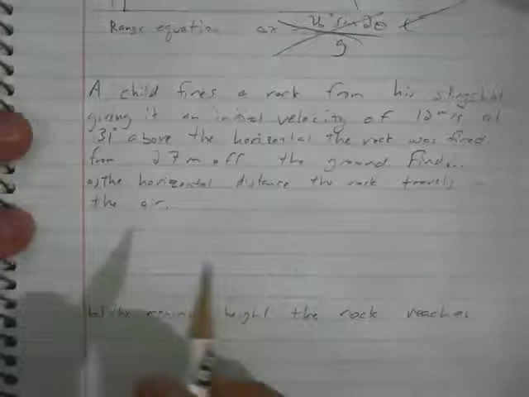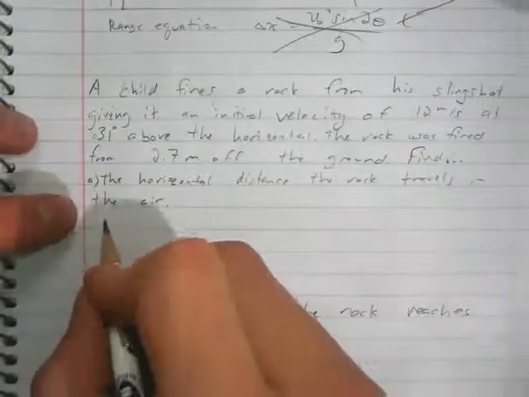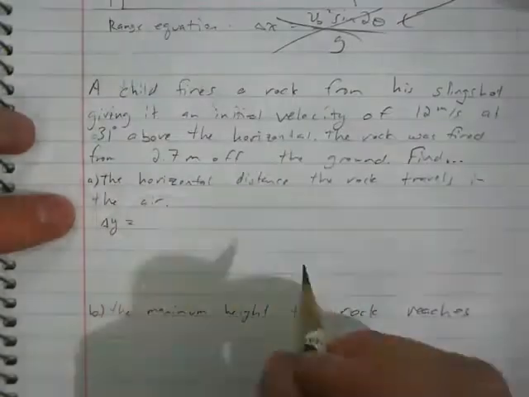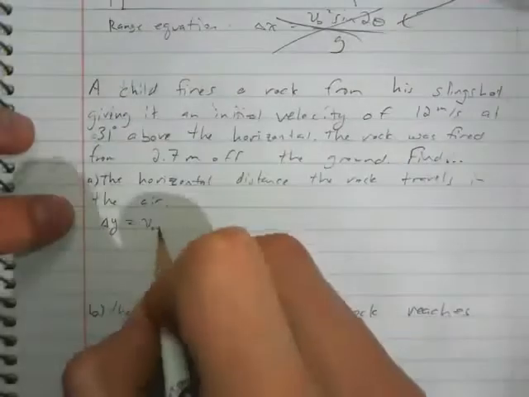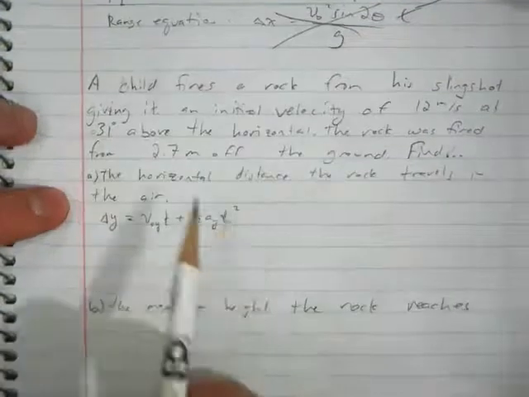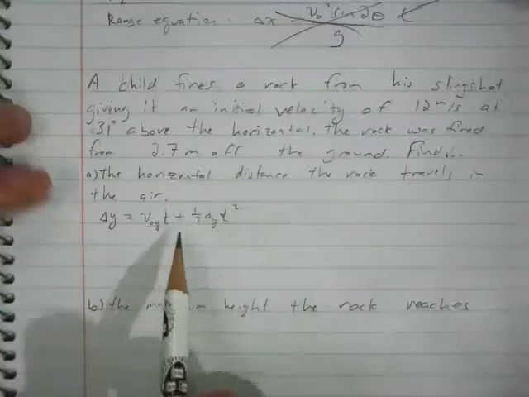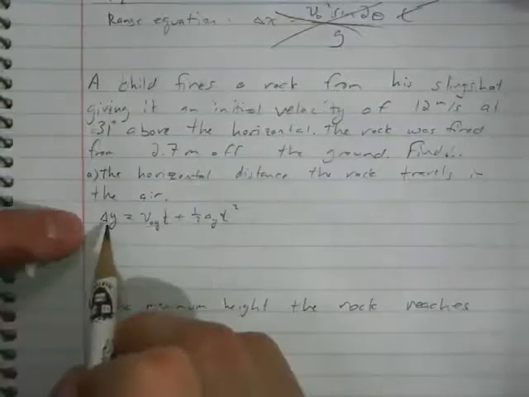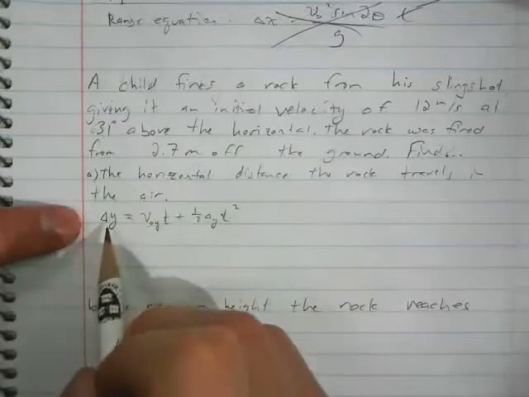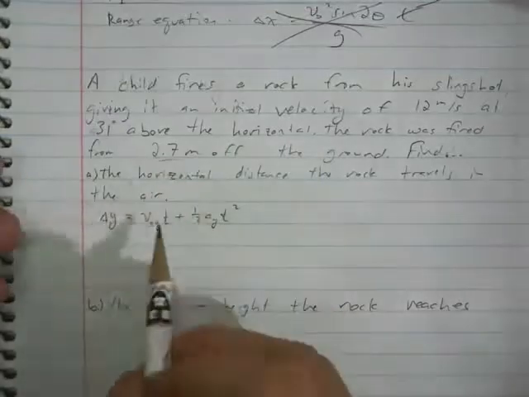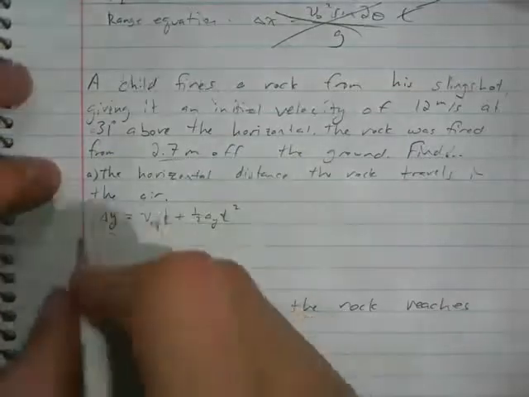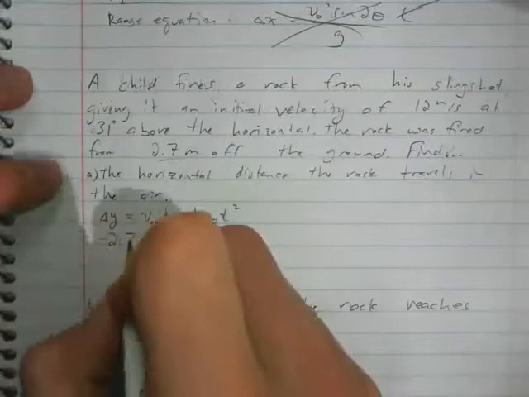So just as we did for zero launch angle, we would often say delta y equals minus 1/2 g t squared, but that was because we were applying the time-dependent equation in the y direction, and in that case, our initial velocity in the y direction was 0. Now it's not. So delta y, we start 2.7 meters off the ground, which means that if we call the ground height 0, and we call our starting height 2.7, then our delta y would be y final minus y naught, 0 minus 2.7, so negative 2.7.